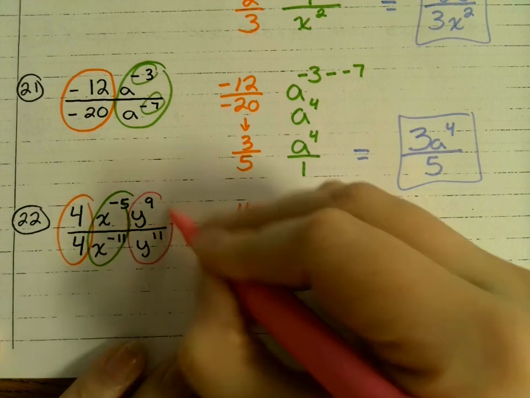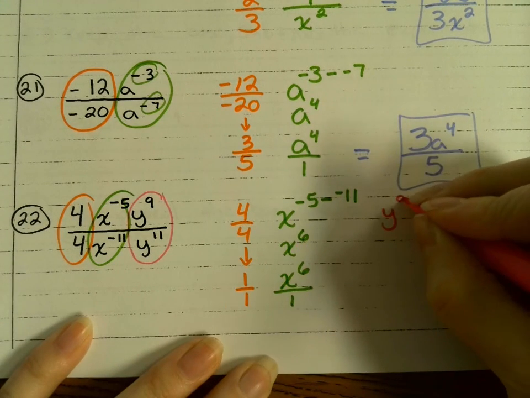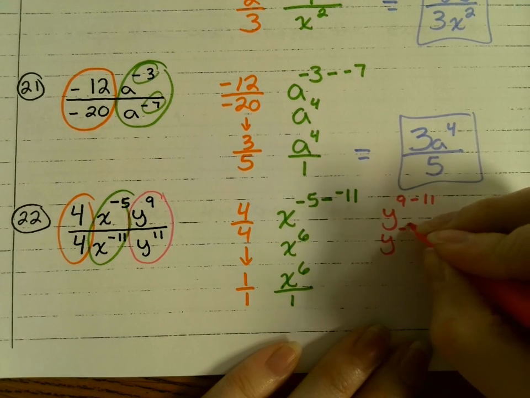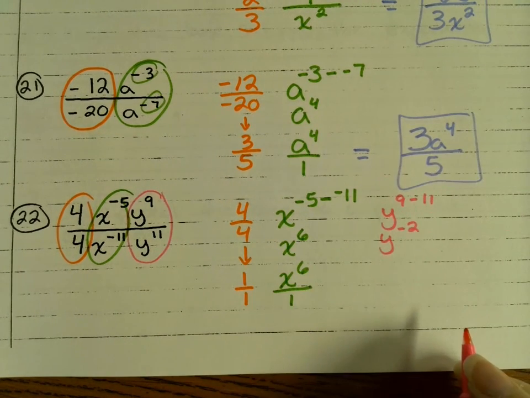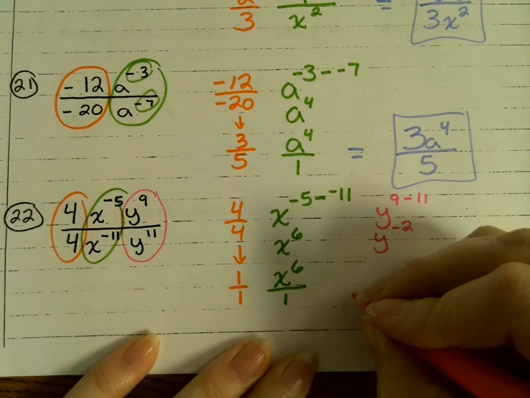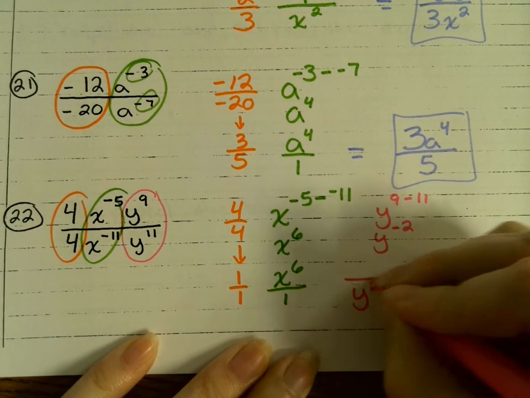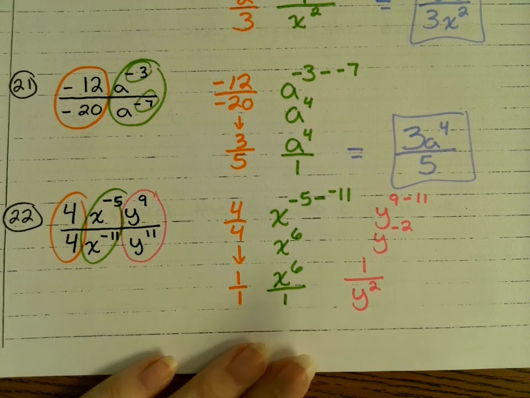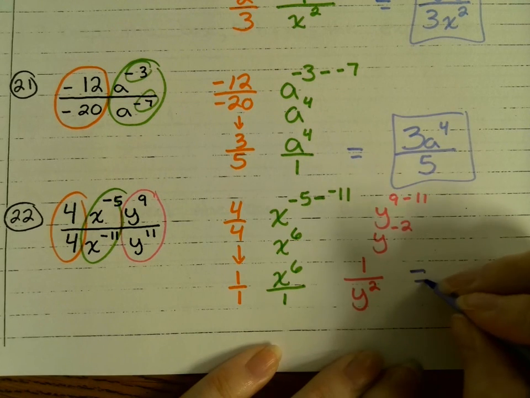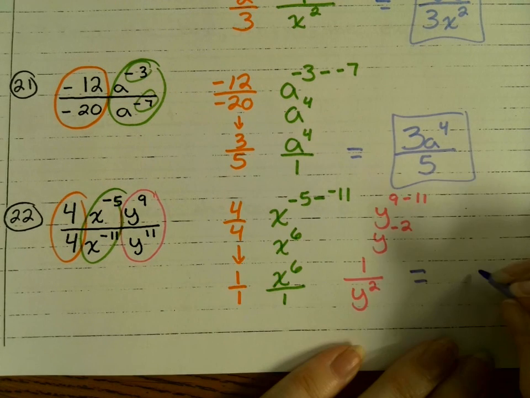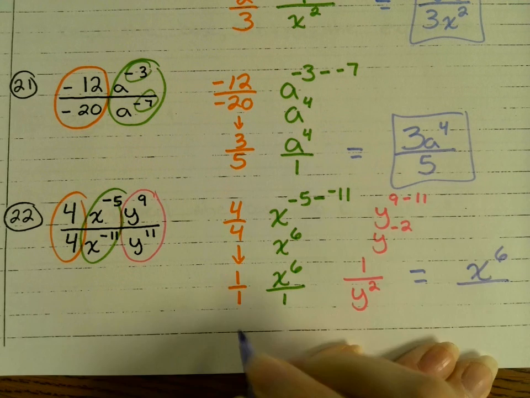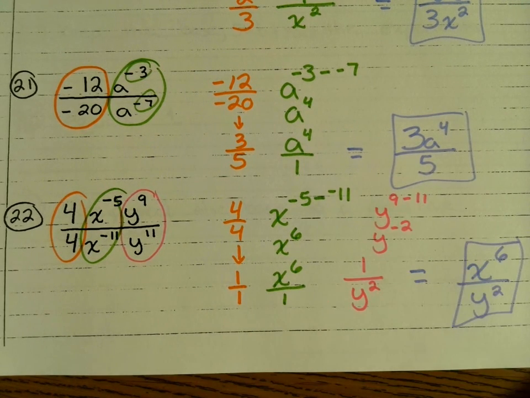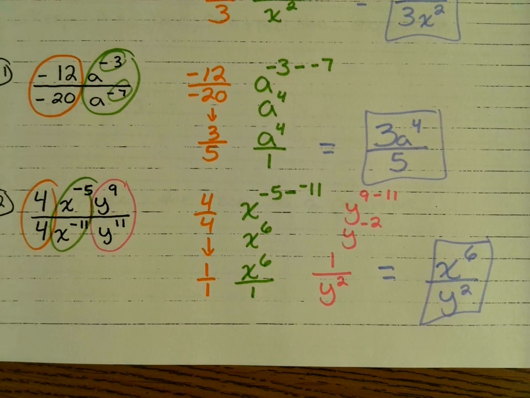Then we're going to look at the y's. That's going to be 9 minus 11. 9 minus 11 becomes a negative 2, so we get y to the negative 2 power. We don't like negatives, so we default it to the bottom, so it becomes a positive, and we put a 1 on the top. So 1 over y to the second power. Then piece it all together. On the top, we have x to the 6th. On the bottom, we have y to the second. So x to the 6th over y to the second power.